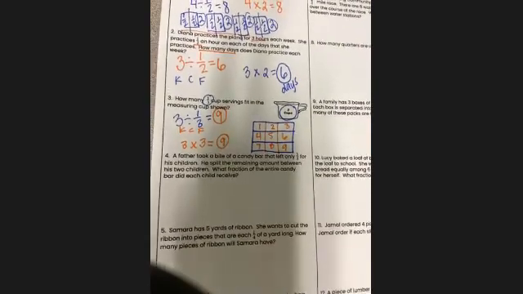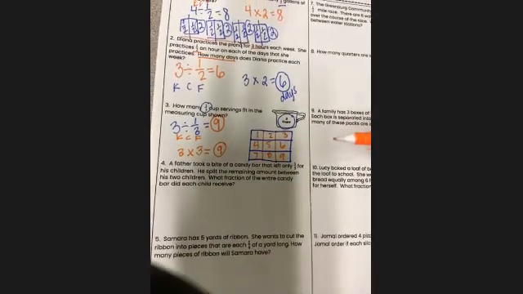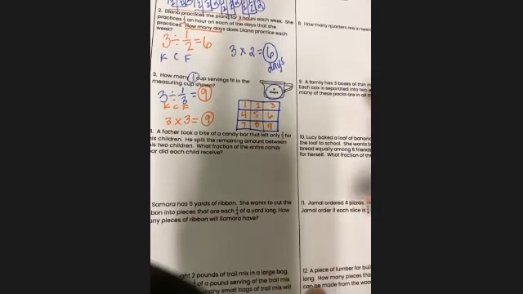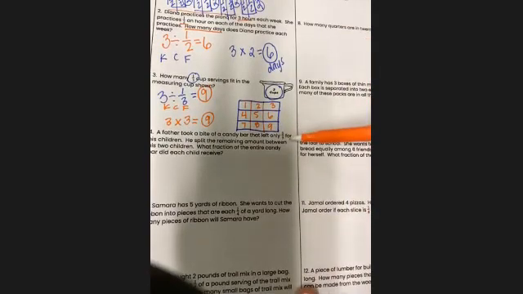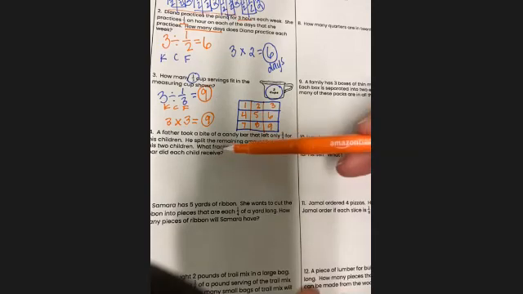All right. Our next question said, a father took a bite of a candy bar that left only 3/5 for his children. He split the remaining amount between his 2 children. What fraction of the entire candy bar did each child receive?